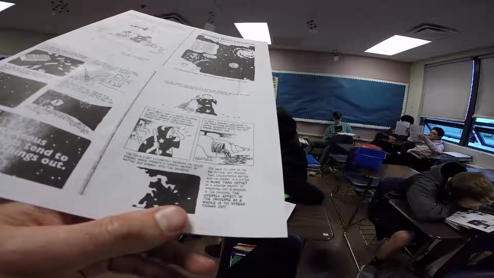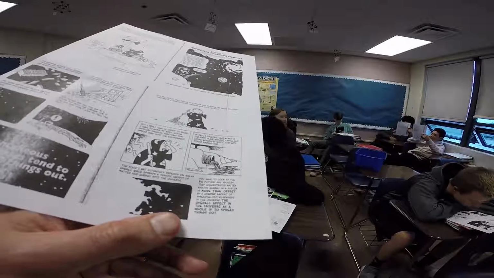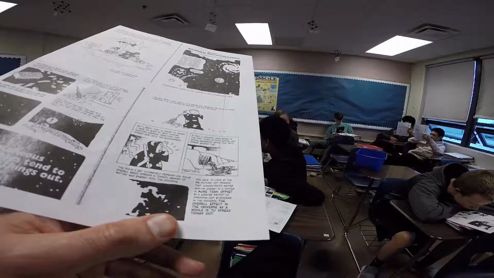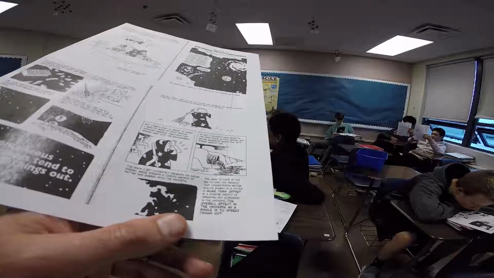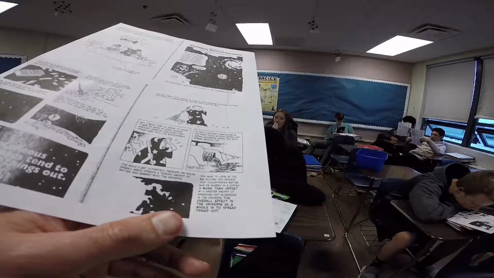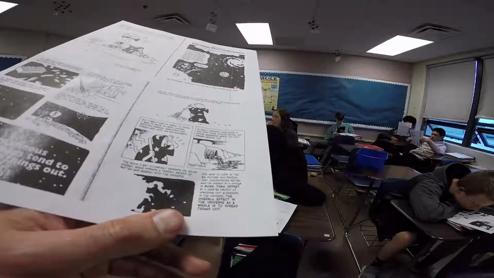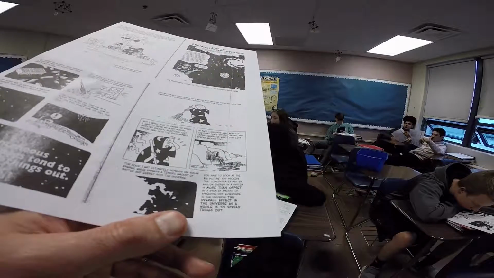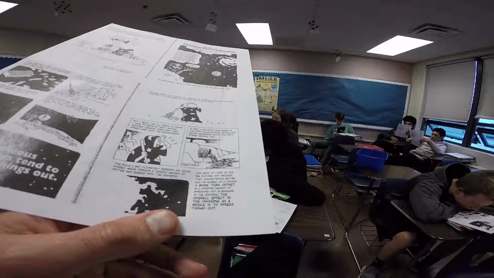You have to look at the big picture. Any process that concentrates matter and or energy in a system is more than offset by a greater amount of spreading out elsewhere in the universe. The overall effect in the universe as a whole is to spread things out.